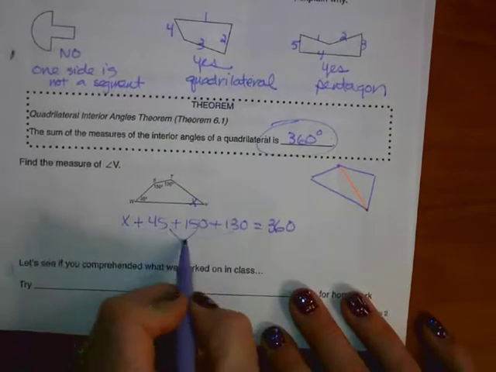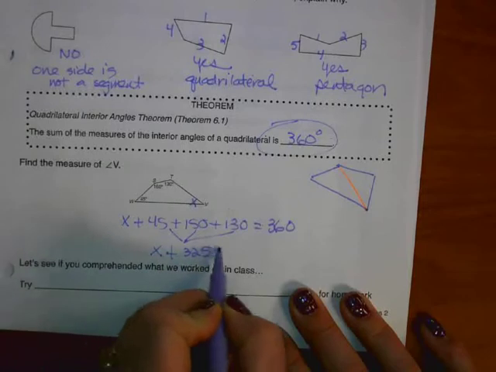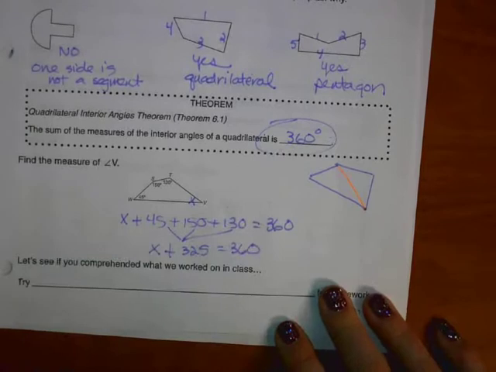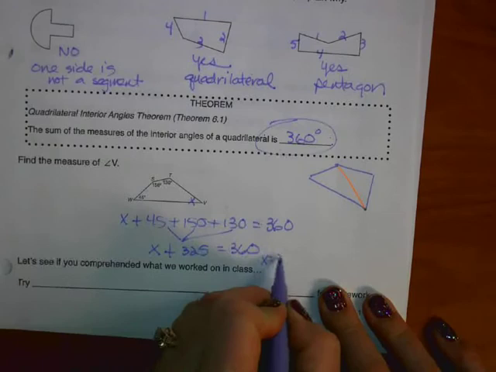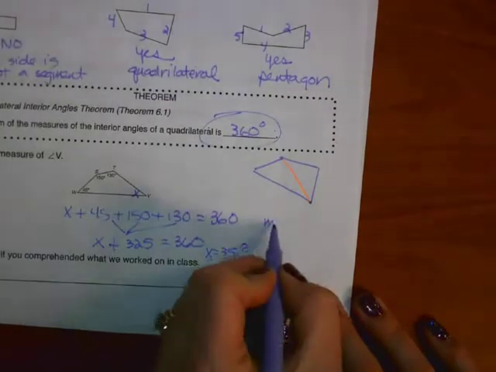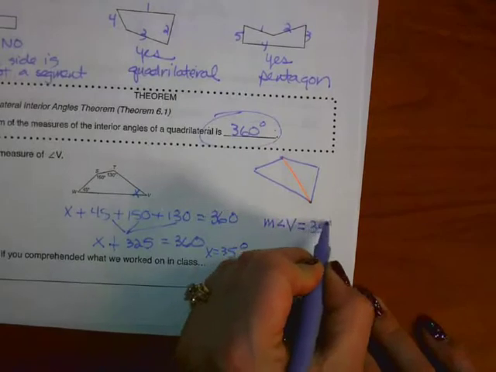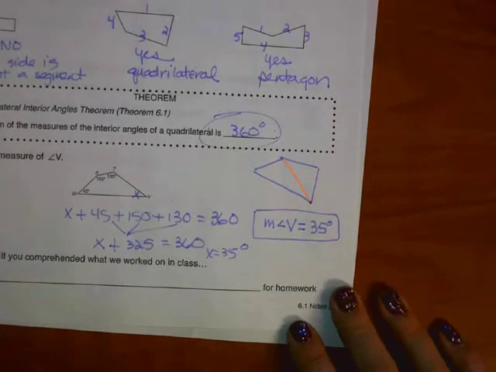Combine all your like terms, so it becomes x plus 325 equals 360. Subtract 325 from both sides. x would equal 35. So to be thorough, we would say the measure of angle V is 35 degrees. So that is that.